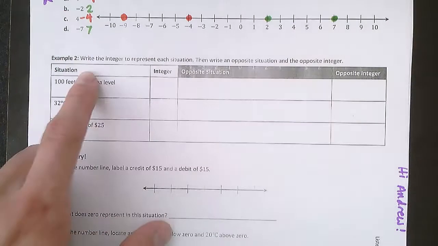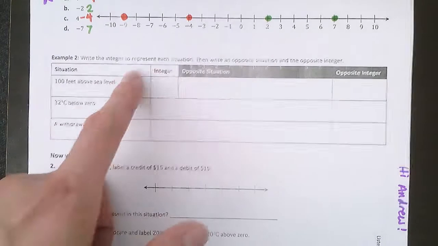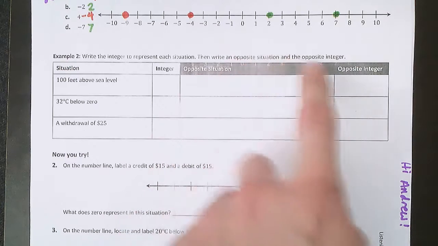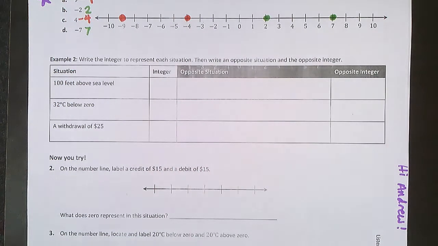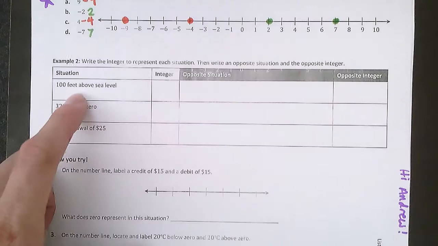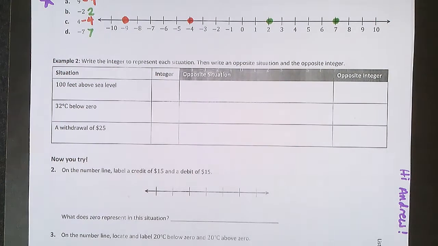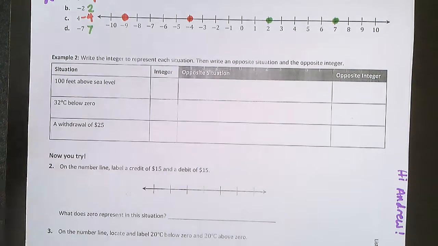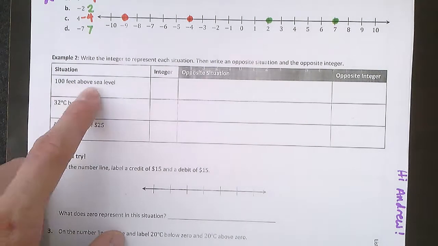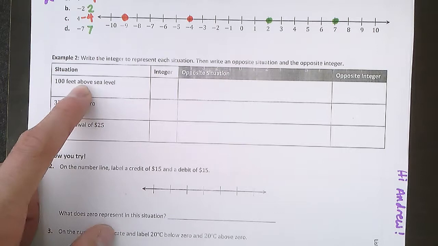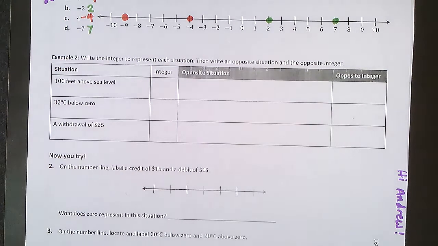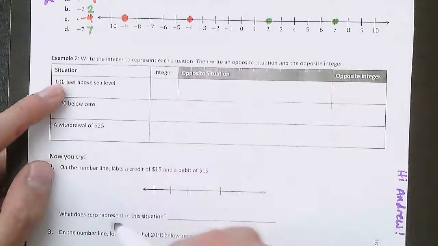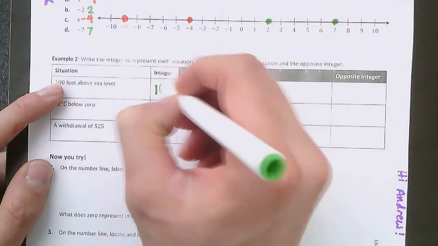Example 2, let's read the directions. Write the integer to represent each situation. Then write an opposite situation and the opposite integer. Here's what I mean by that. 100 feet above sea level. So remember, integer means whole number. So what is the whole number that we use to represent this situation? Well, I know that above sea level means it's positive. So it's going to be a positive number, and it's 100 feet above sea level. So my integer is positive 100.